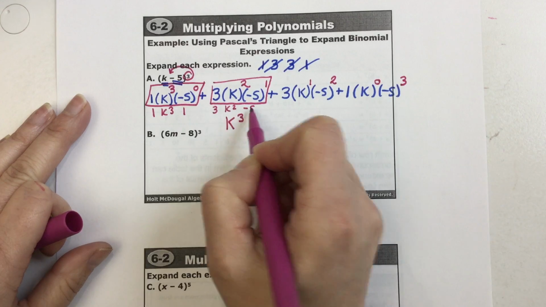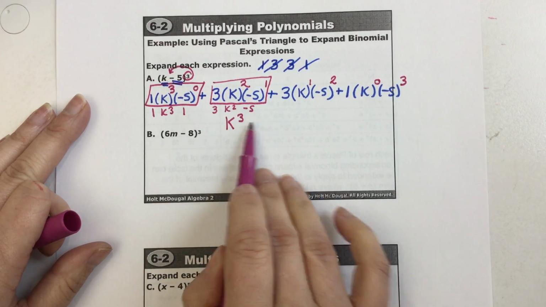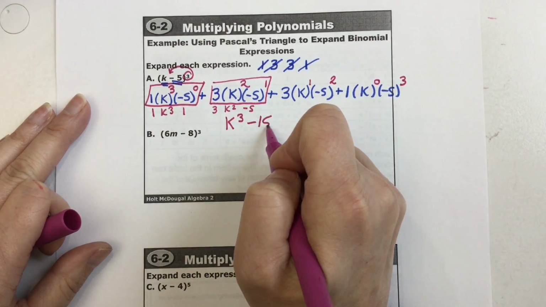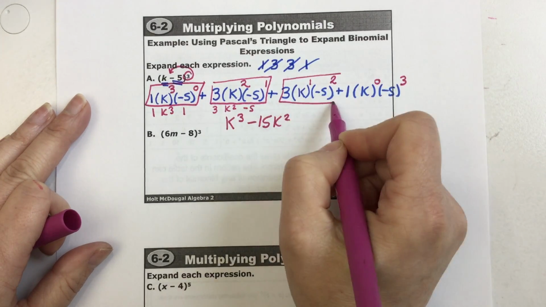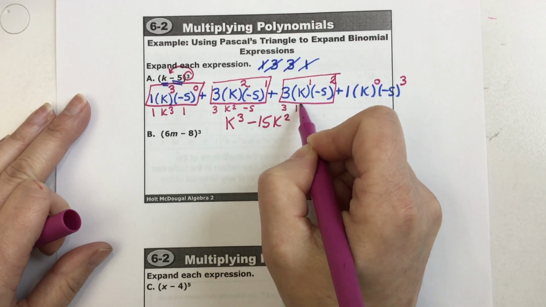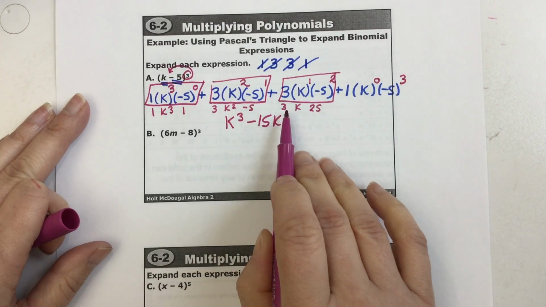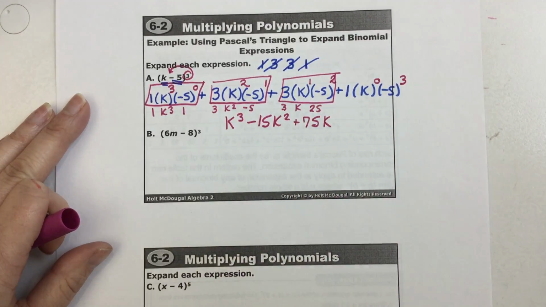Negative 5 to the power of 1 is negative 5. I multiply these three pieces together, that creates the second term. Positive 3 times negative 5 is negative 15, k squared. Go to the next term. I have a 3, I have a k, negative 5 squared is positive 25. Multiply, 3 times 25 is 75, there's a k.